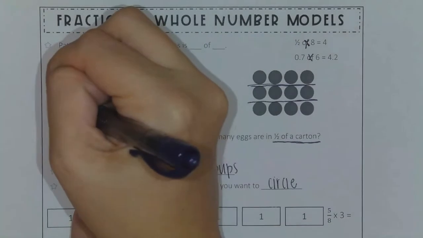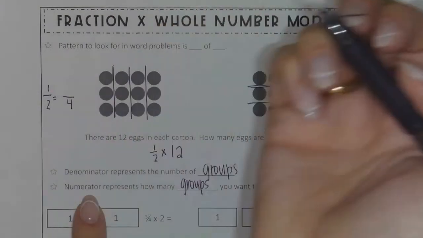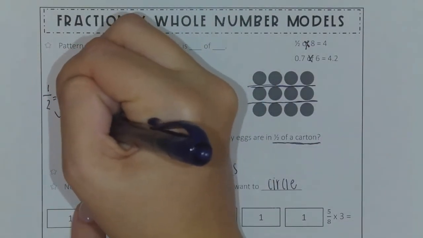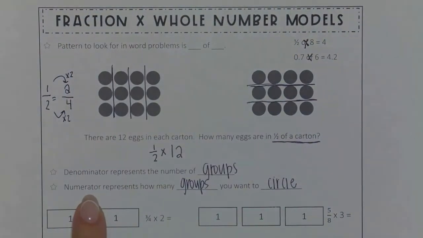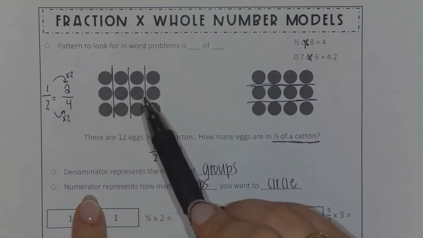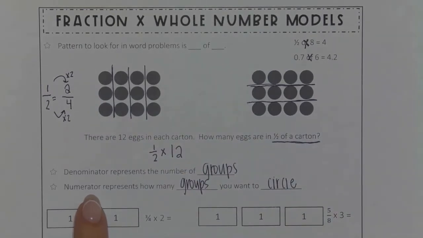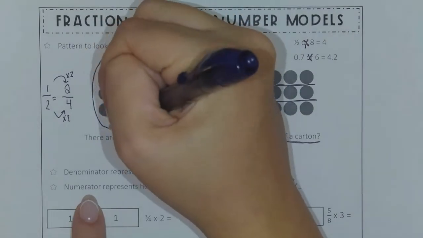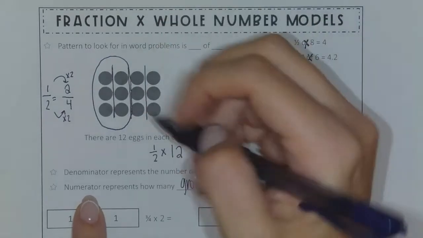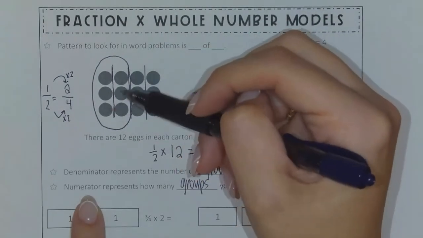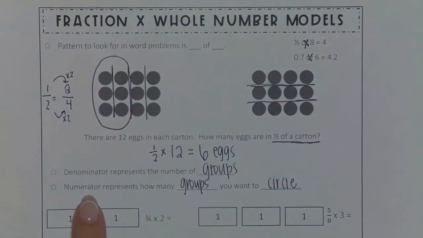So I have to figure out what my equivalent fraction is that would take me from 1/2 to something with a denominator of 4. My scale factor would be times 2, and remember, whatever I do to the bottom, I have to do to the top. So that would be 2/4. When I create this model, I've divided it into 4 groups, but I'm only going to circle 2 of them because that is what my numerator tells me to do. So I'm going to circle 1, 2 groups. Whatever is inside of those circled groups is your answer. I have circled 1, 2, 3, 4, 5, 6 eggs. So 1/2 times 12 is going to give me 6.